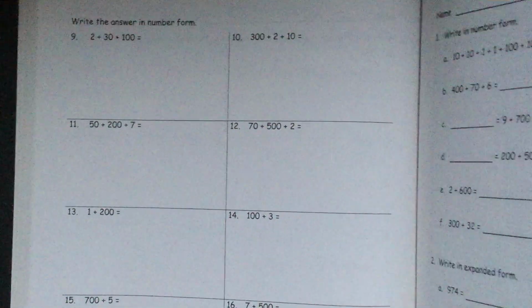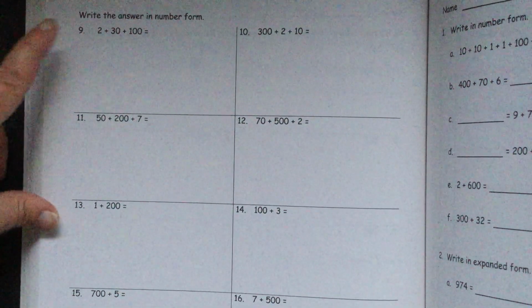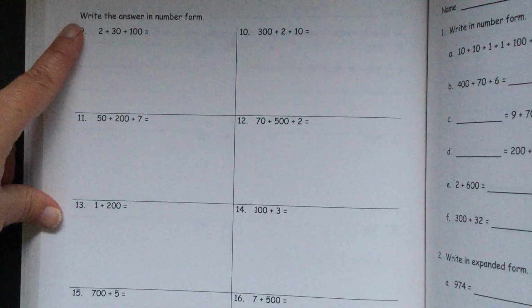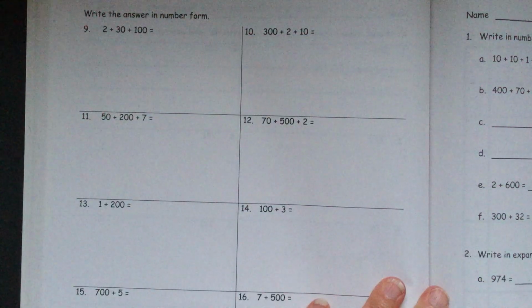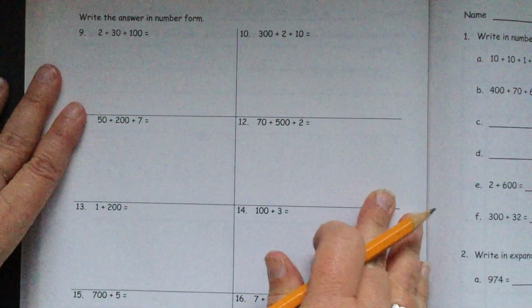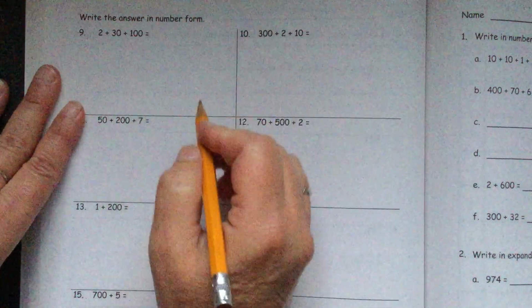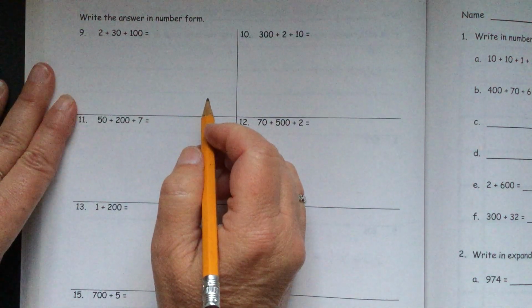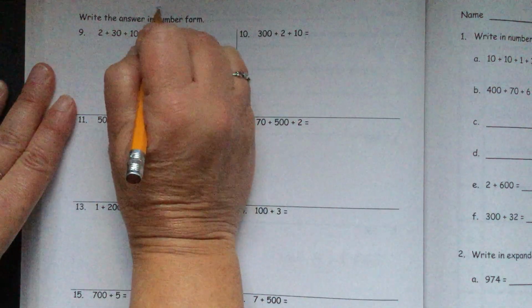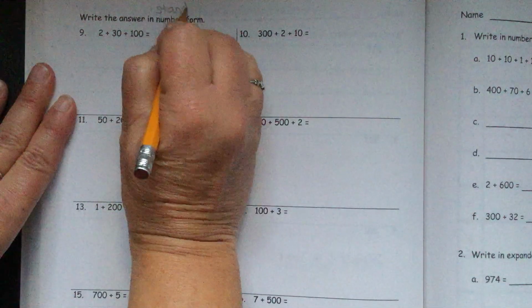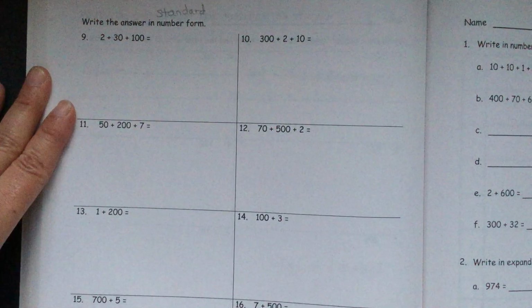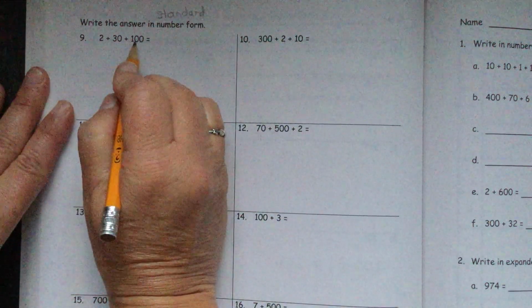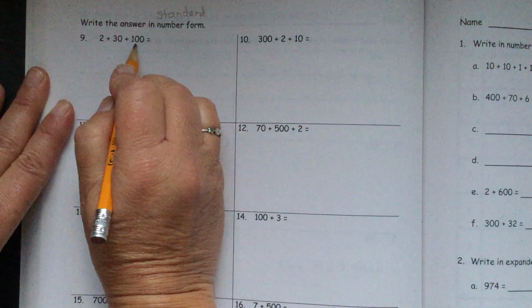Now, on the back, your problem set directions are: write the answer in number form. So that's kind of a funny way to write that. Number form, the accurate term for that would be called standard form. Okay, so I always start with the hundreds.